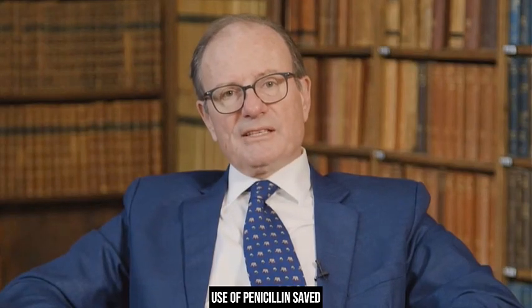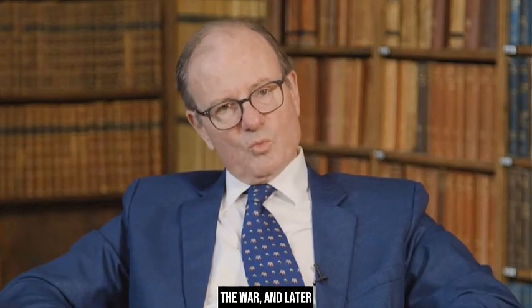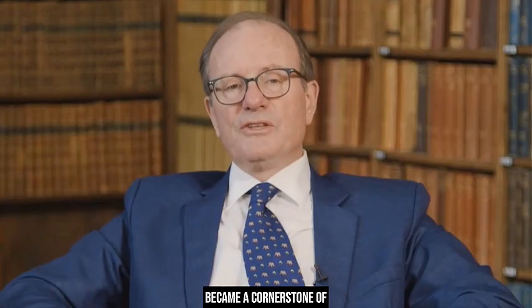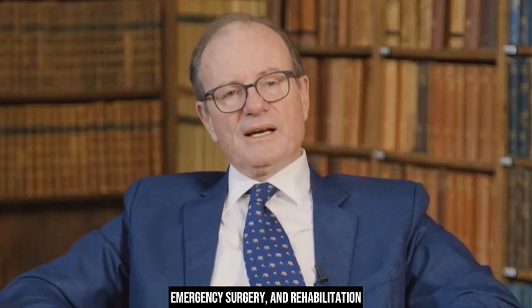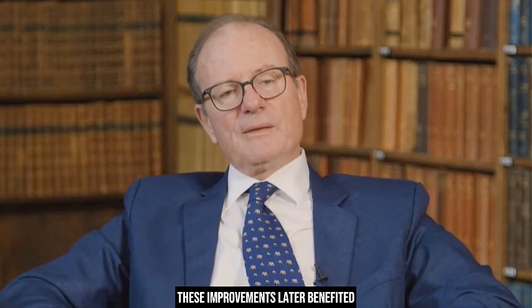The mass production and use of penicillin saved millions of lives during the war and later became a cornerstone of modern medicine. Advances were also made in blood transfusion techniques, emergency surgery, and rehabilitation medicine. These improvements later benefited civilian healthcare systems around the world.